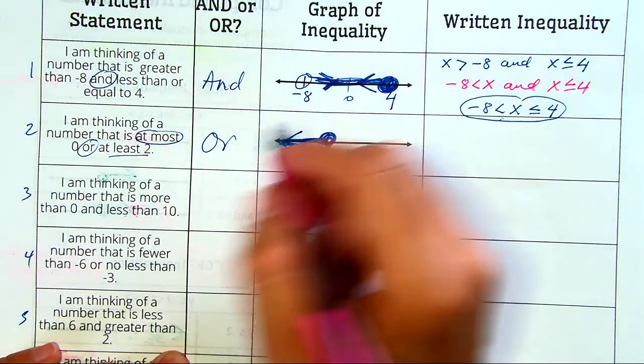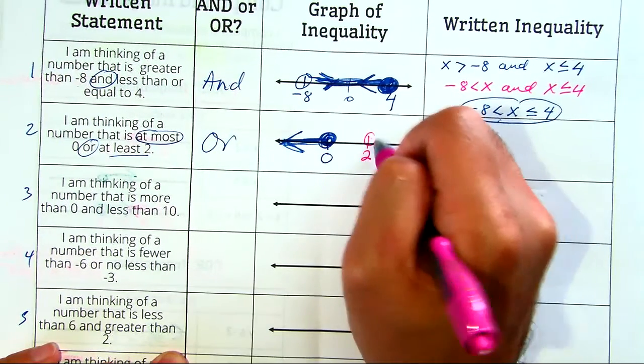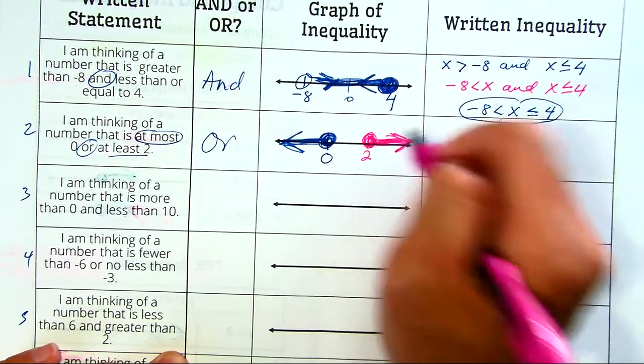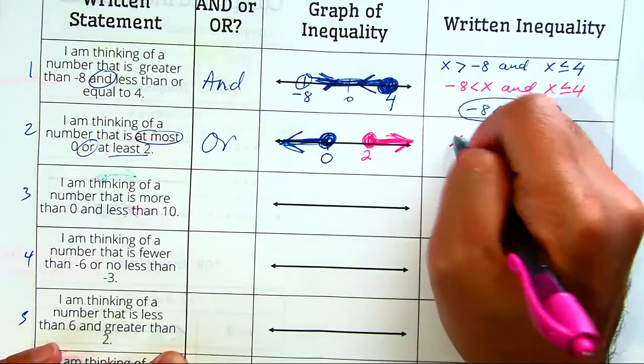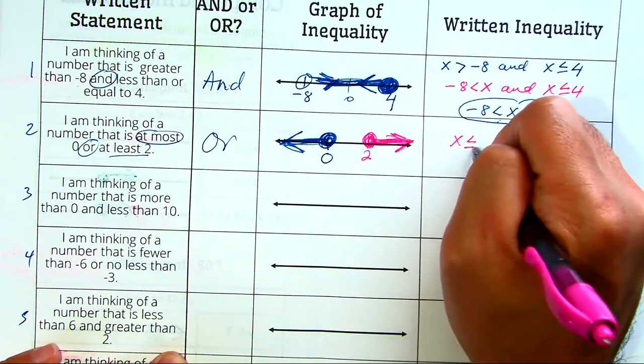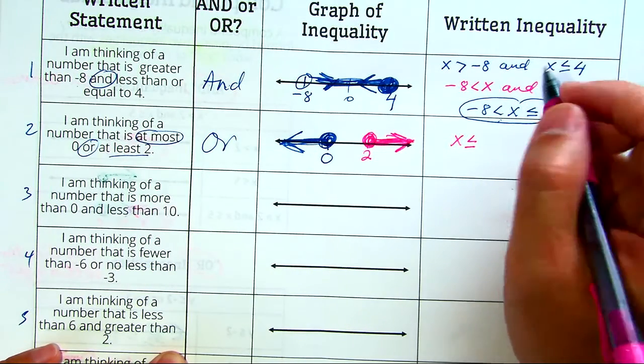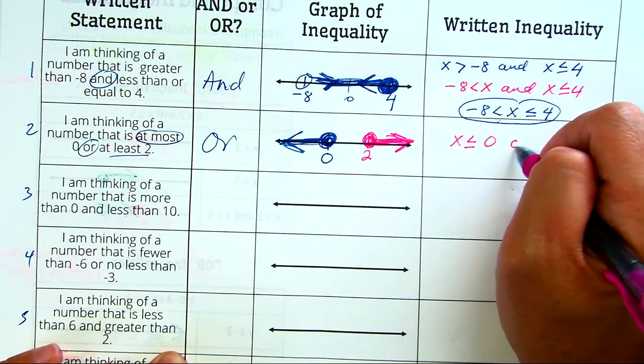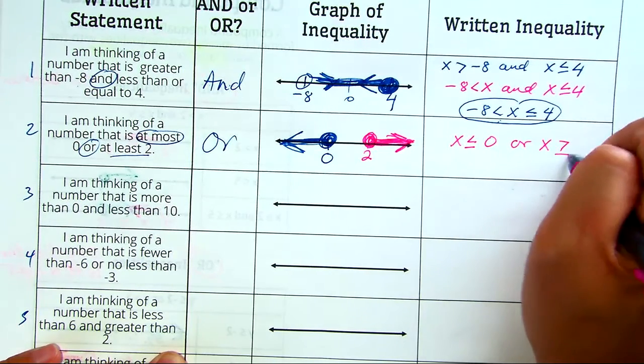Or at least 2, 2 or more, that means solid 2 goes to the right. So x less than or equal to 0 or x greater than or equal to 2.